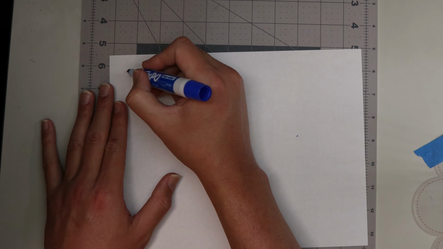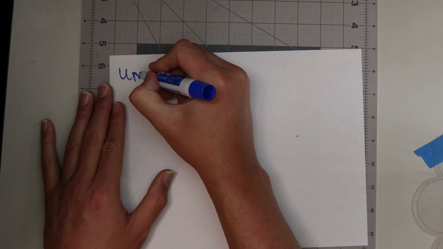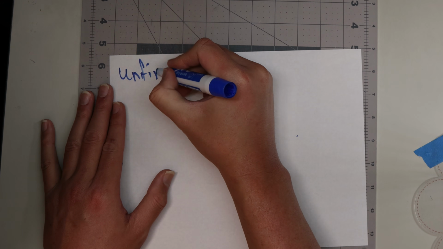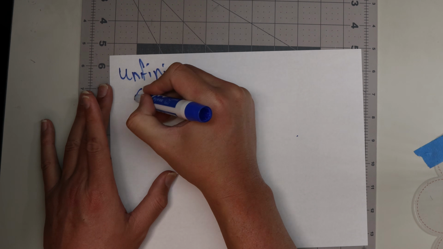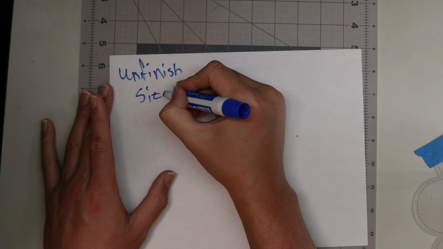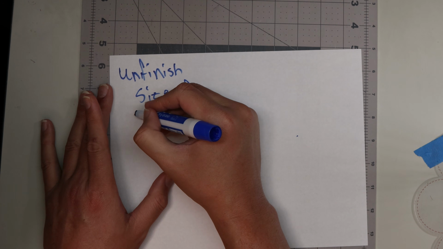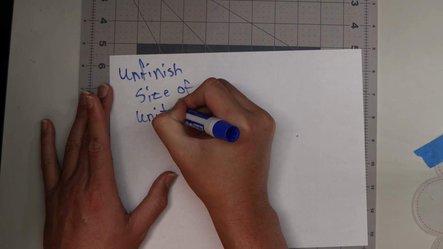Okay. So I know this looks a little bit more complicated, so let me simplify it for you here. We're going to take the finished size of each of the individual units. Whether those units are squares, well, they're more likely going to be squares.